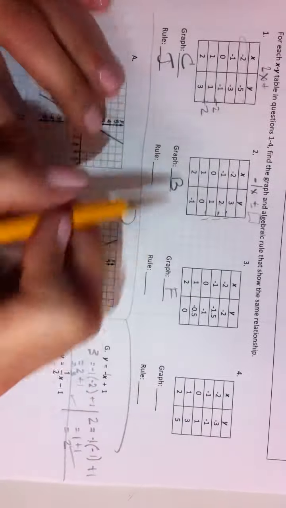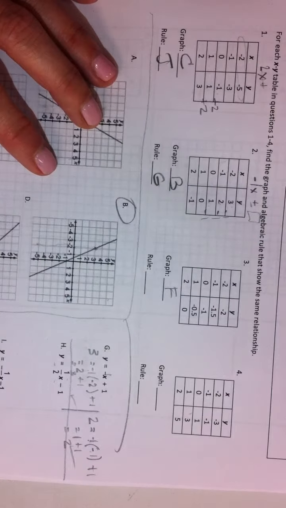Check, check. So this guy is G. Now that you know how to do it, you can do it on the rest on your own. Let's take a look at number 5, 6 and 7, actually. So they've given us a table, a graph, and a rule. They've given us one of these 3, and we've got to fill in all the blanks.